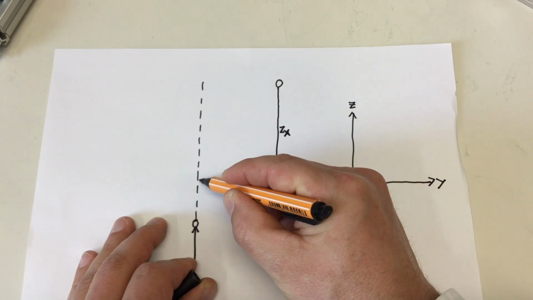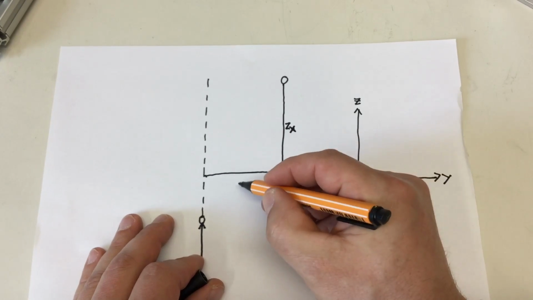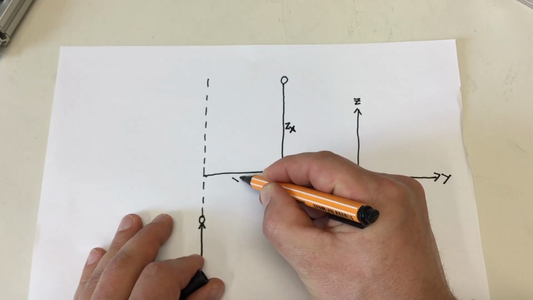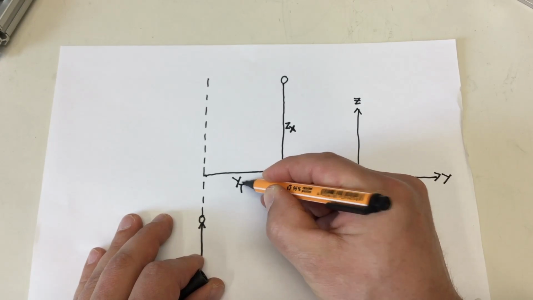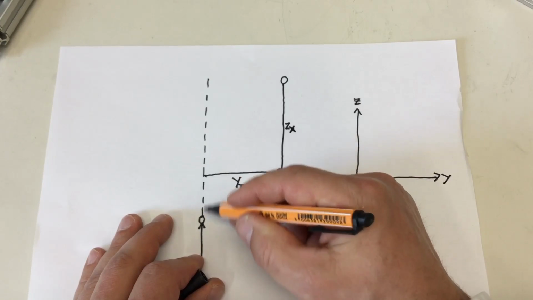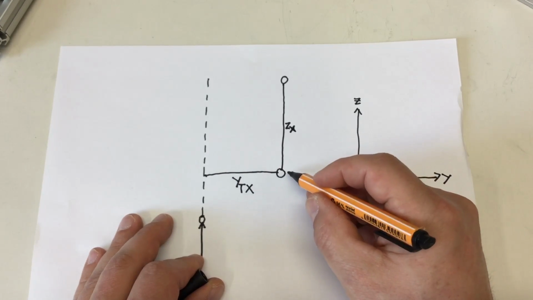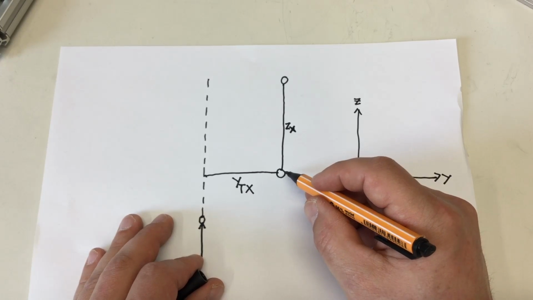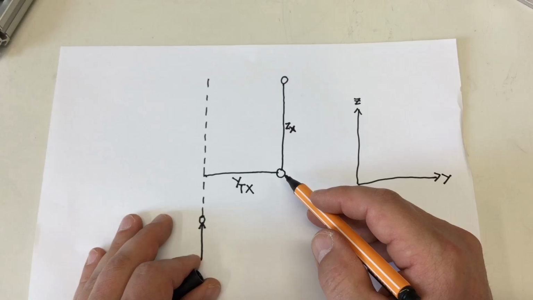And the second dimension we are interested in is the distance on our Y-axis of the tool and the X bearing. That's all we need dimension-wise.